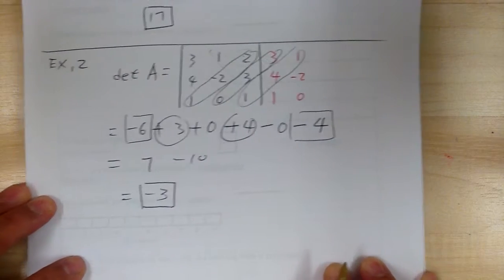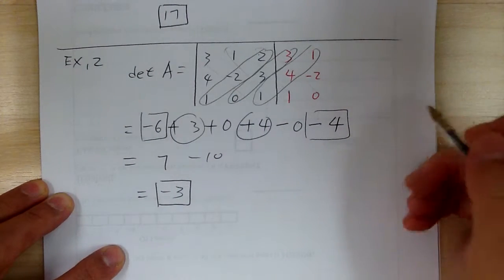So again, it's very simple. Let's go and do some practice.